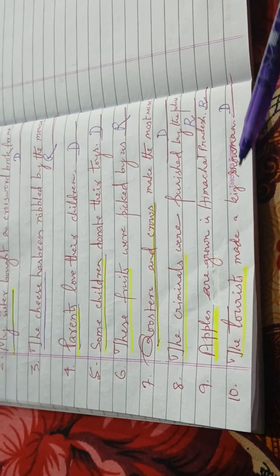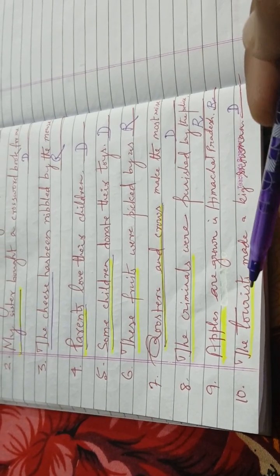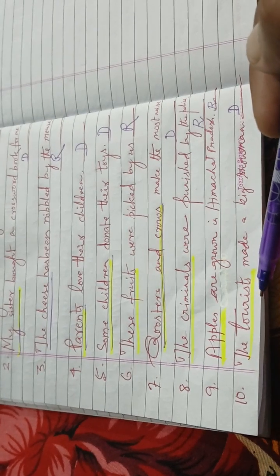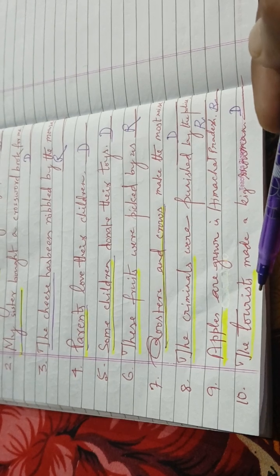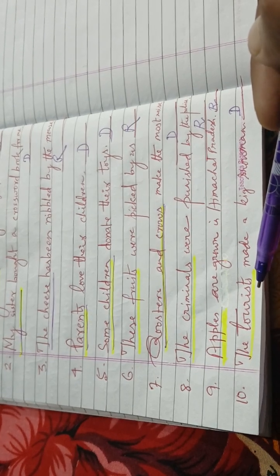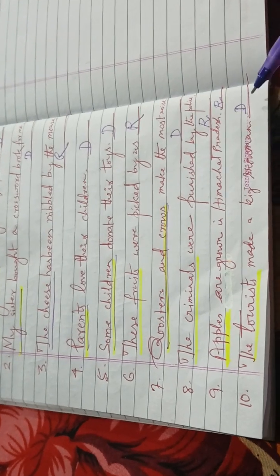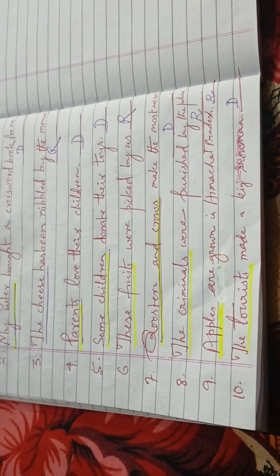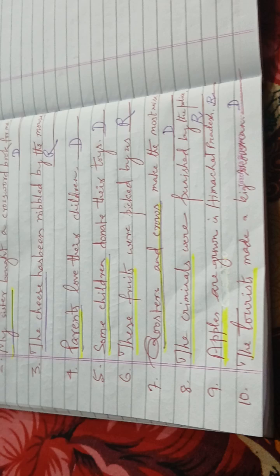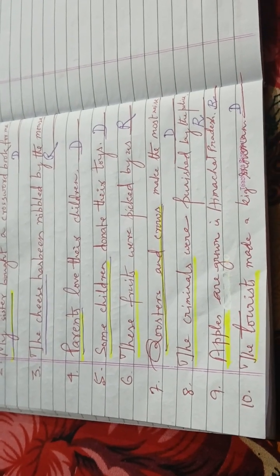The tourists made a big snowman. Obviously, it is in active voice, the subject is the doer. In this way, you need to write D for doer. Must note it down and get it checked so that you can do better in the coming exam.